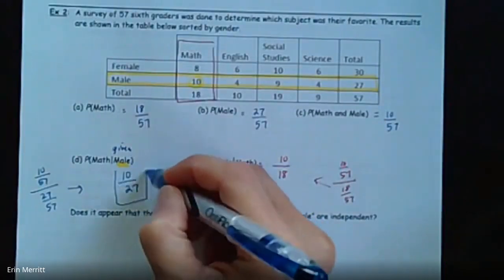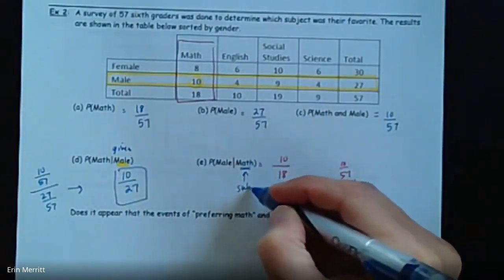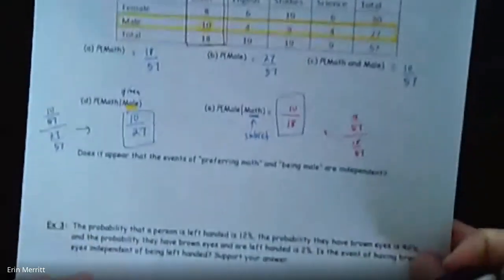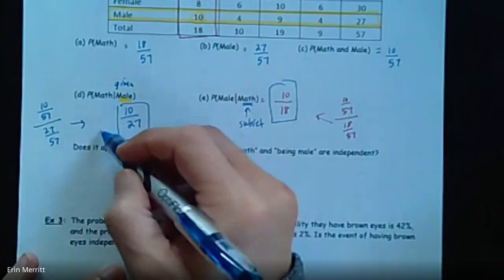But reading the charts, it's actually super easy if you just think about the second part being your subset. You're looking at this little subset, and then how many of them are male, given that they're in the math category. Then it says, does it appear that the events of preferring math and being male are independent? This is where the test from above comes in. You can use it in either order, it doesn't actually matter. So let's use it the way we did for part D.